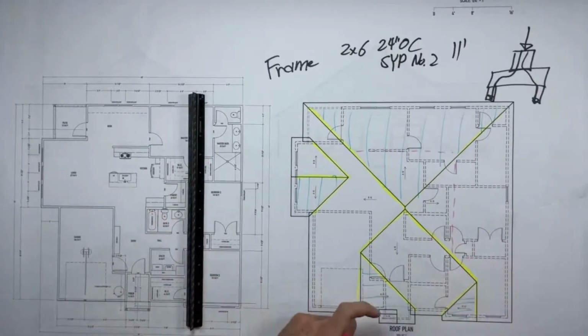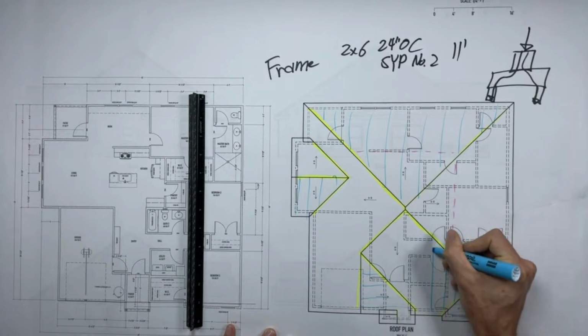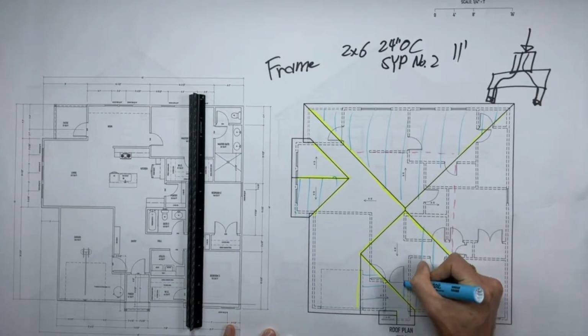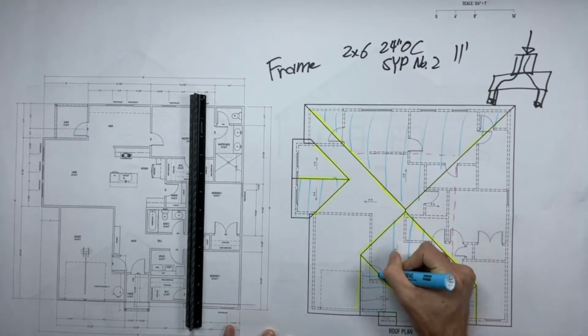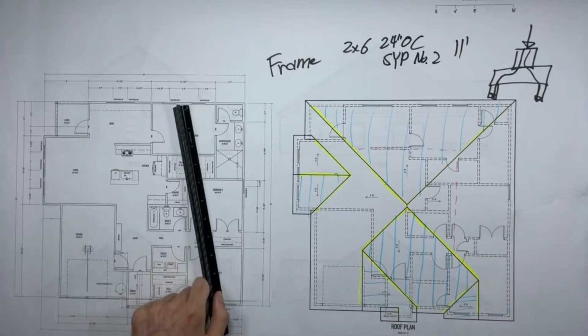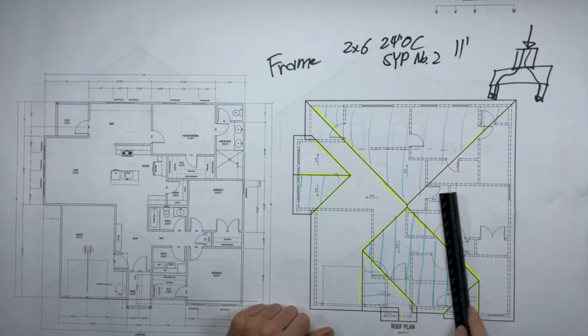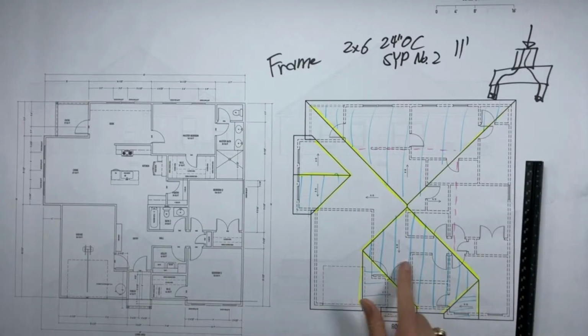So on this one, keep in mind, this is a real valley, and this is a real valley. So the rafters in here either start from the wall, or they start from one valley and they go into the other valley, or the other hip. They go in like that. So the longest one in here is actually going to be in the center, and it's going to be about 18 feet long. So that is too long. So we're going to want to put something in here somewhere.